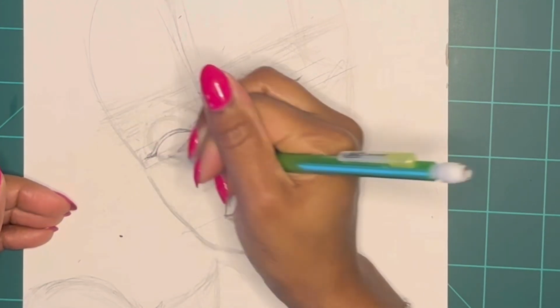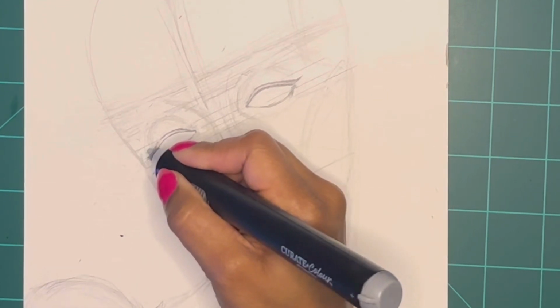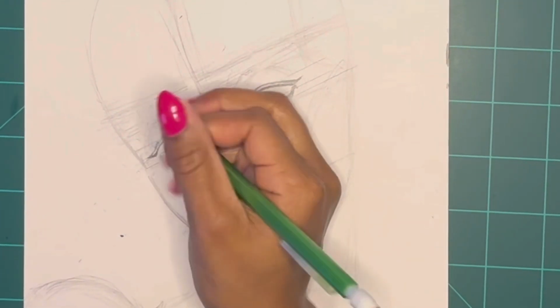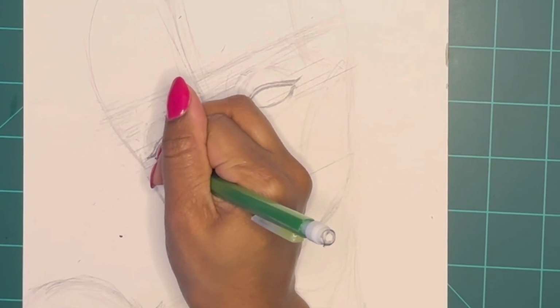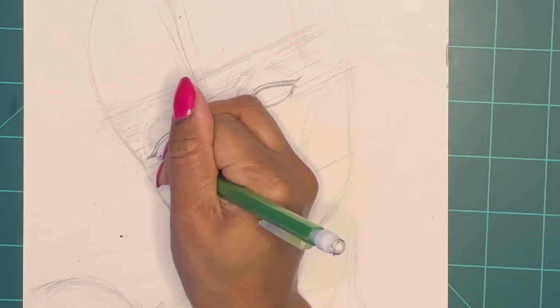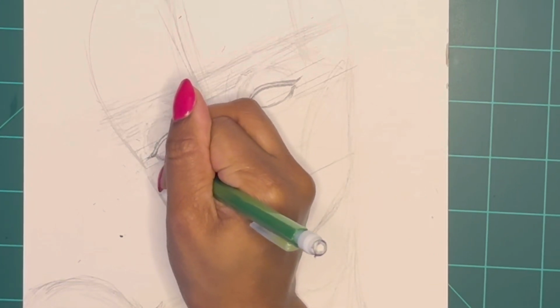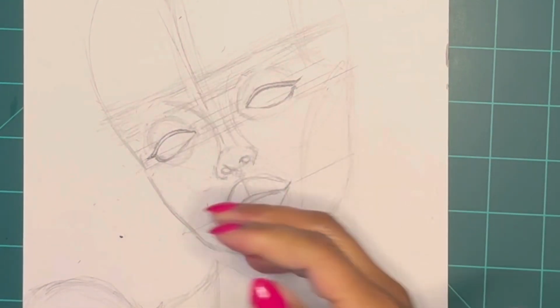Like I said, that looks dumb, but that's okay. Make the eye kind of look like a winged eyeliner, and her other part of her eye. It's gonna open up like a butterfly, or it's just gonna be round like that.